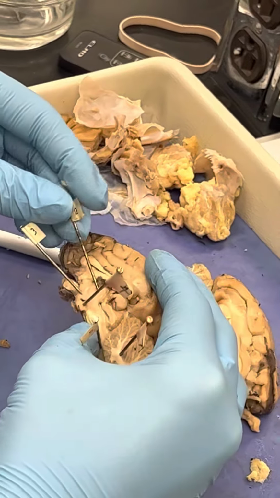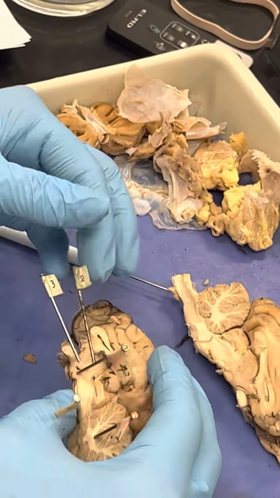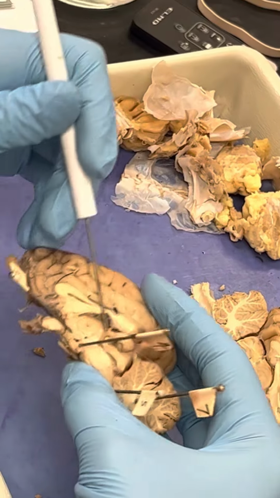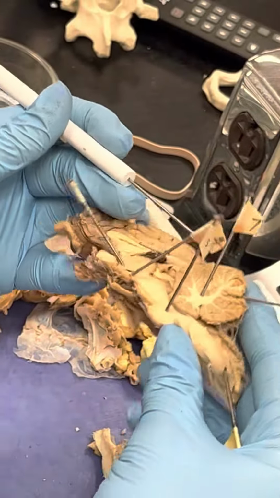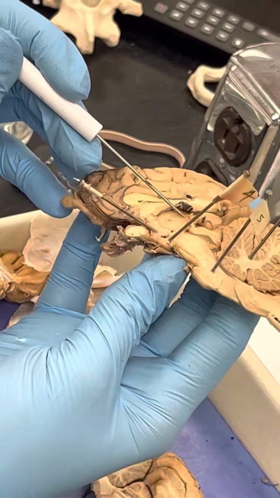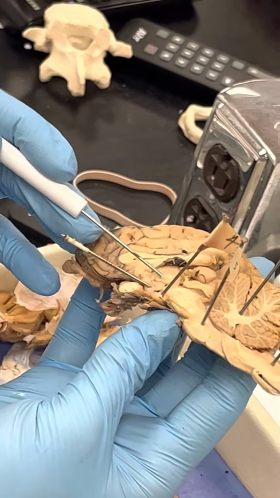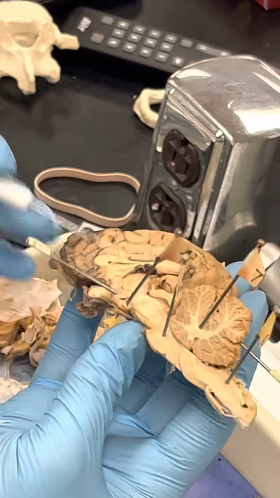Number 2 is going to be thalamus. That is gonna be this circle right here. Oh, so fragile. That's gonna be this circle right here. Everyone see that? Yes, okay.